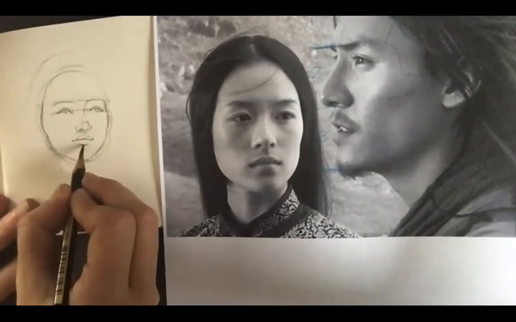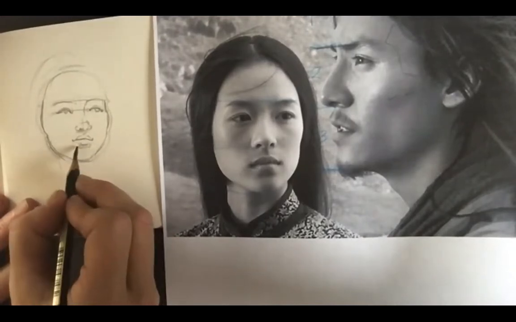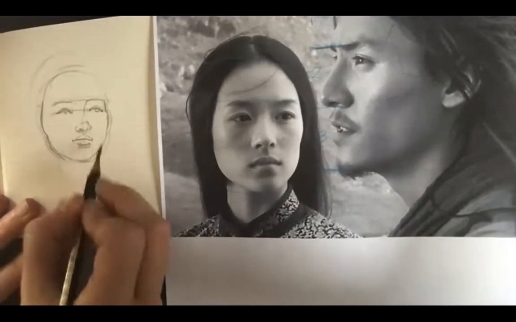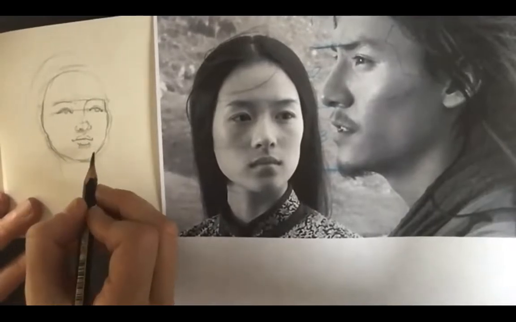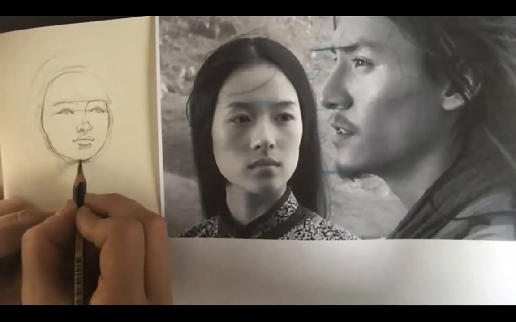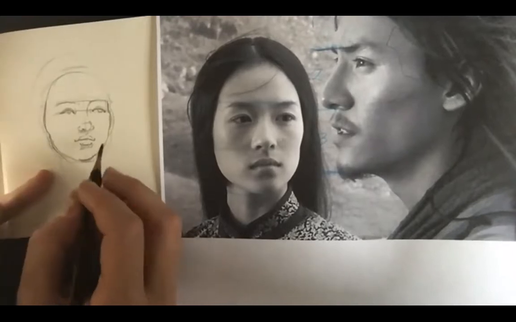And then you go and look for the downward facing plane below the bottom lip. It's formed by the muscle that goes all around the mouth, and it forms this big thing here on some people. On some people it really doesn't, but everybody will have this little downward plane underneath the mouth, between the mouth and the chin.